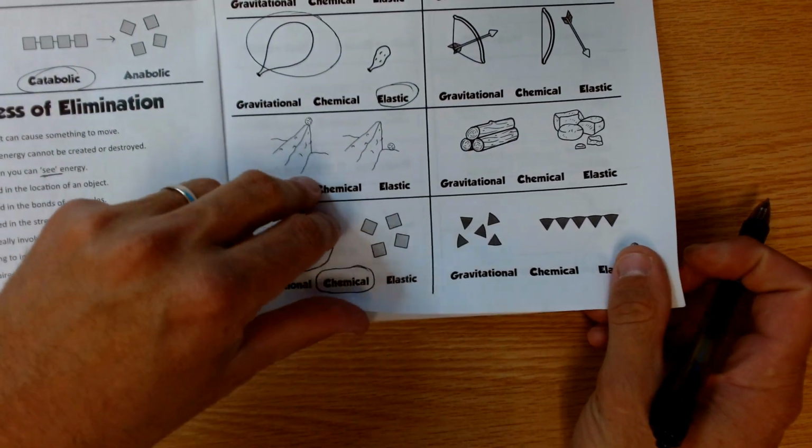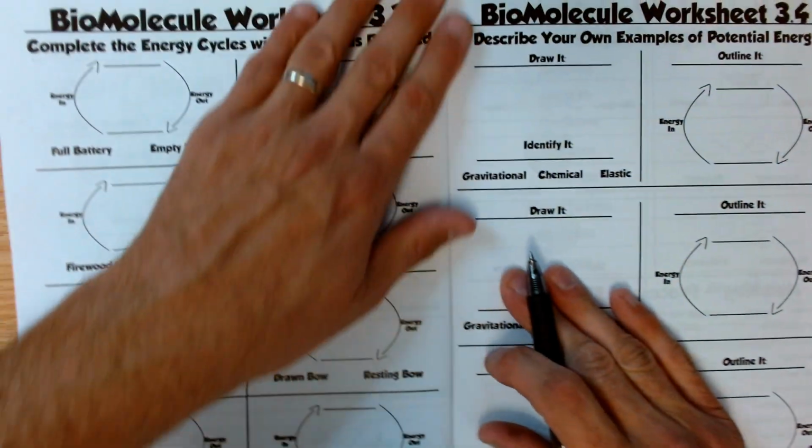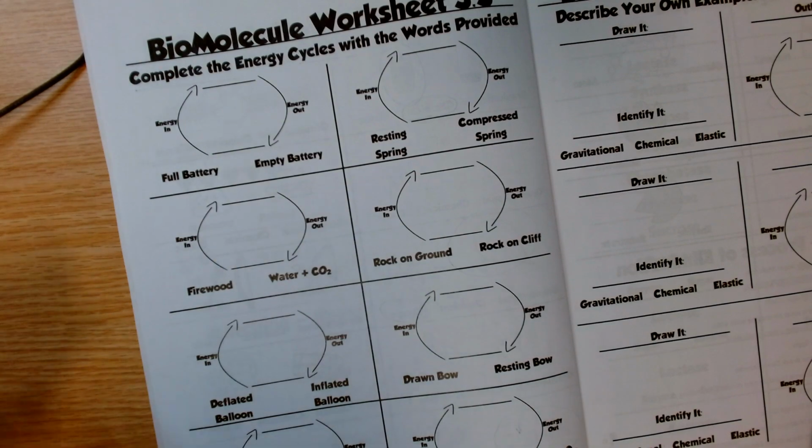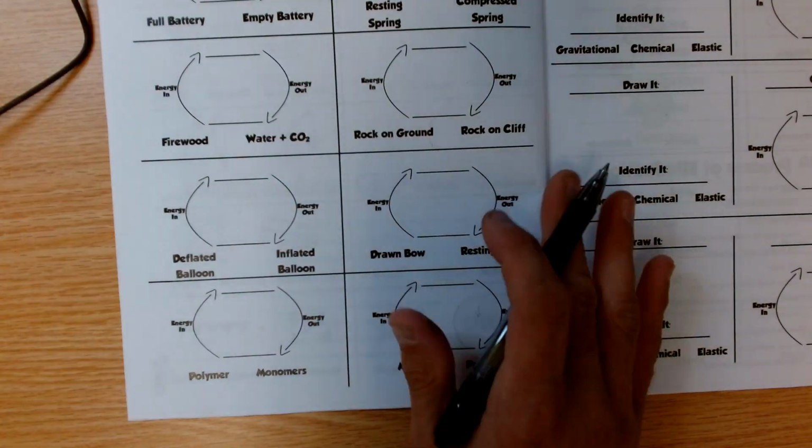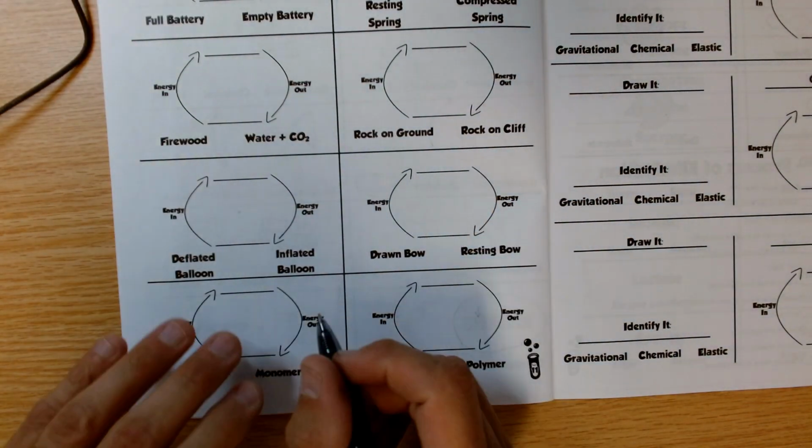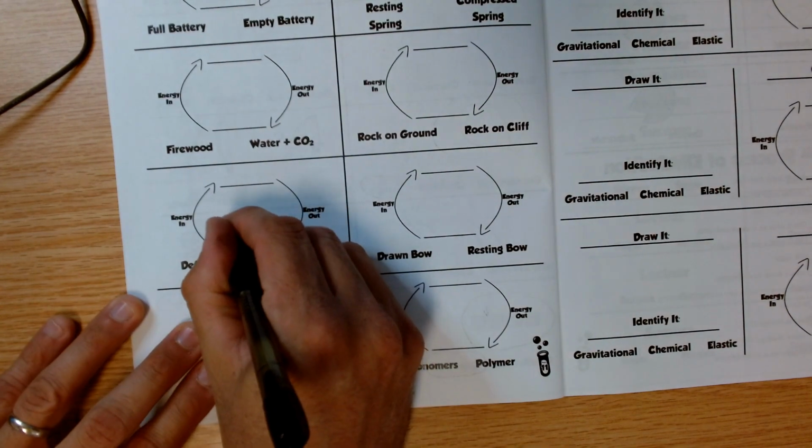Okay, so take this idea over here, and let's do an easy one first. We did the deflated balloon. So here's a deflated balloon.